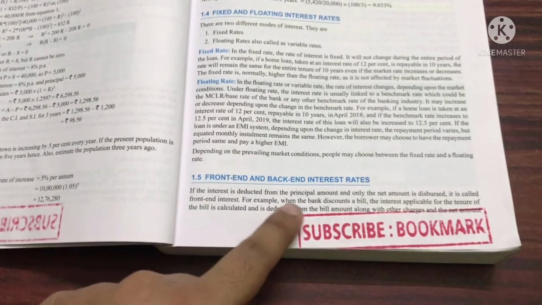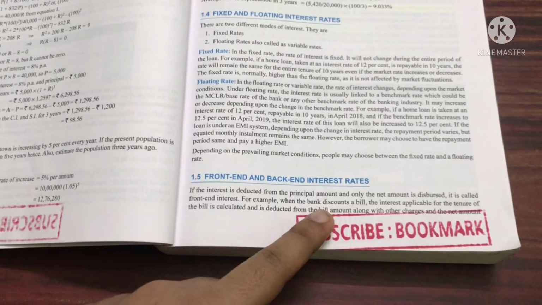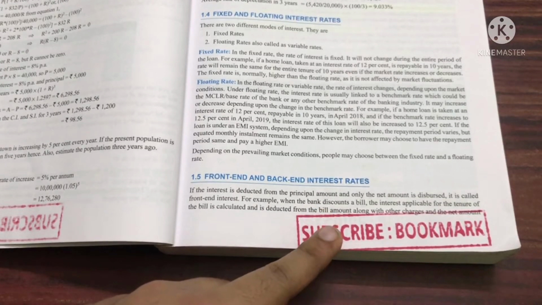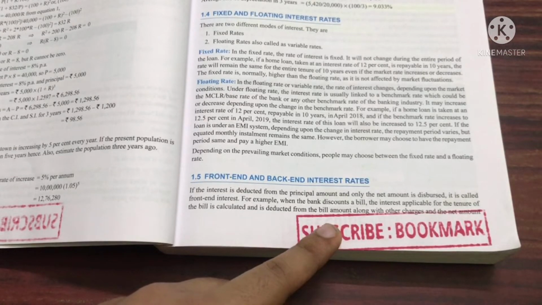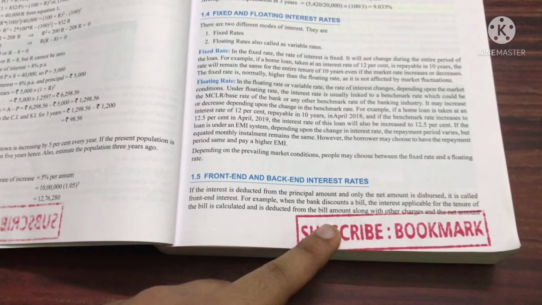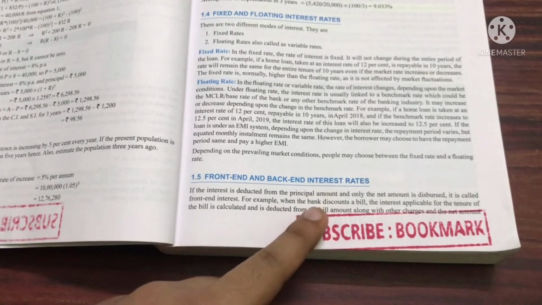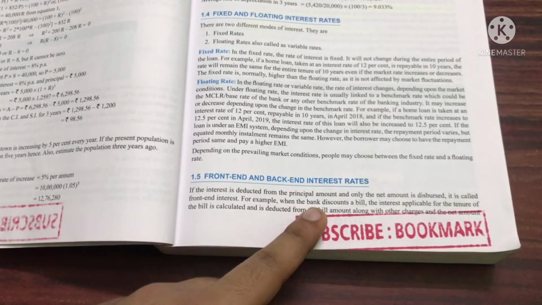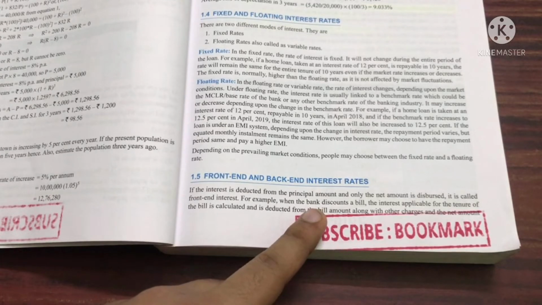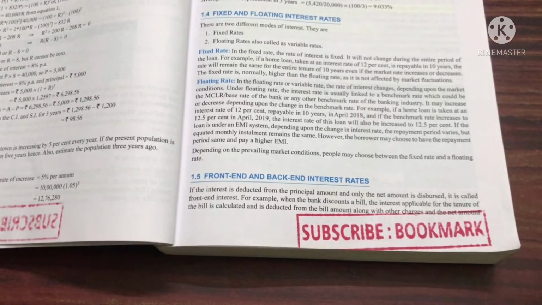For example, bank bill discounting is an example of front end. In bill discounting, for the entire period we calculate the interest, that interest is deducted, and the balance amount is disbursed. Bill discounting topic will be discussed in later videos. Bill discounting, bill of exchange, these are very important topics and will be discussed later. In this place we are going to discuss only what front end and back end are.